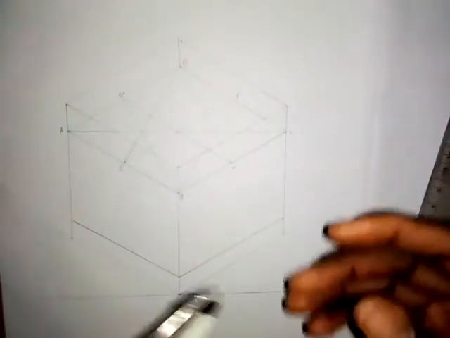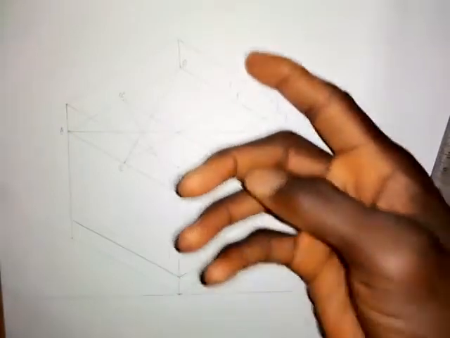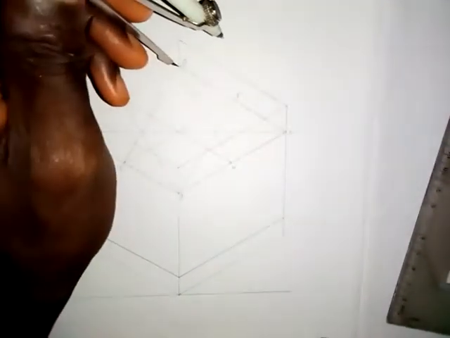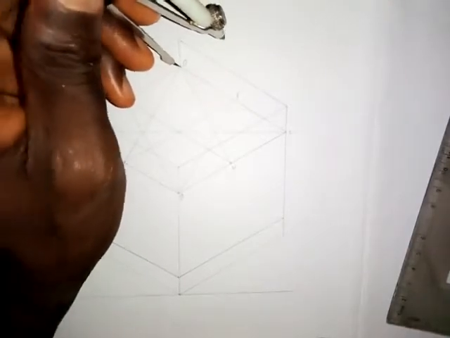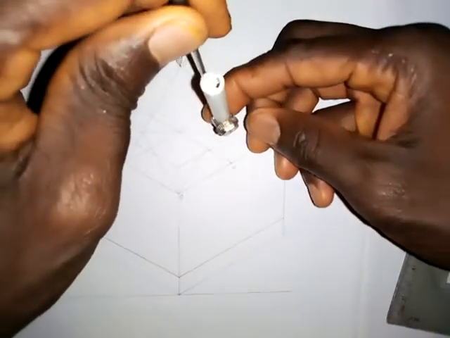Alright, so the next thing I'm going to do, I'm not going to draw the whole circle because I don't need the whole circle. But at the top part, I'm still going to construct an isometric circle. Down here, I'm not going to complete the isometric circle, so I only need a little part of it. I will draw the part that I need, and you see how it is done.